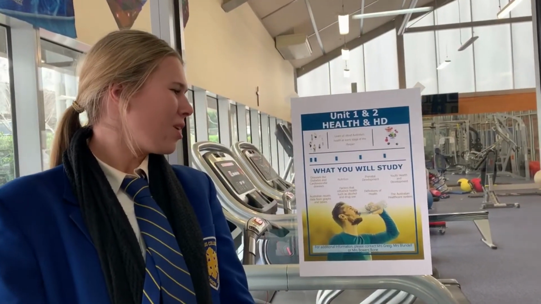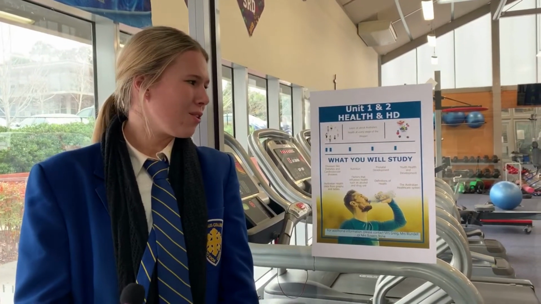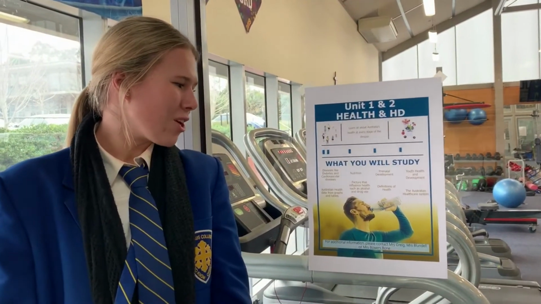In Unit 1 and 2 Health and Human Development, we'll be learning about diseases like diabetes and cardiovascular diseases, nutrition, prenatal development, youth health and development, Australian health data from graphs and tables, factors that influence health such as alcohol and drug use, definitions of health and the Australian healthcare systems.